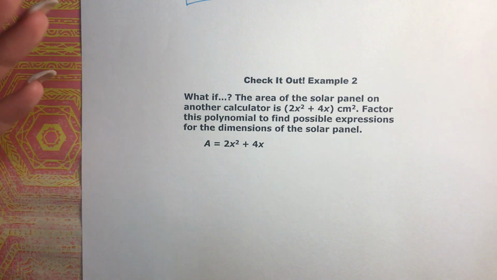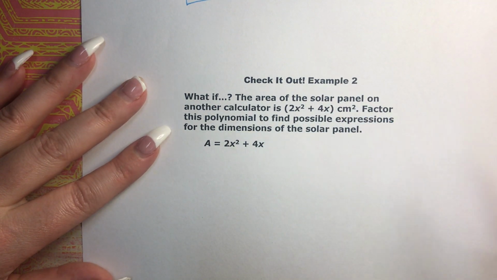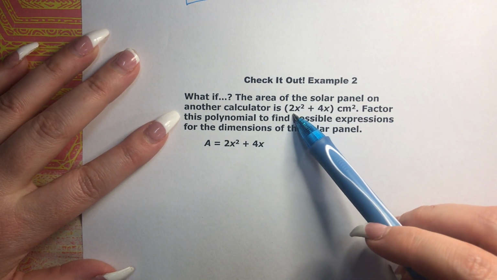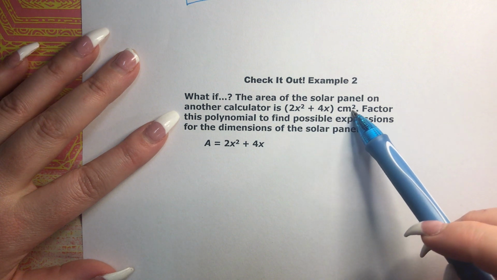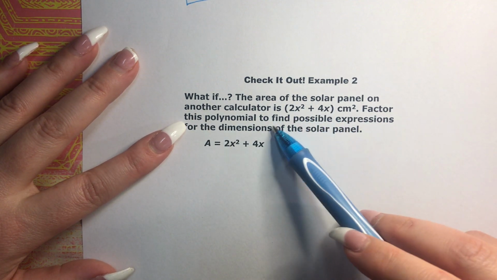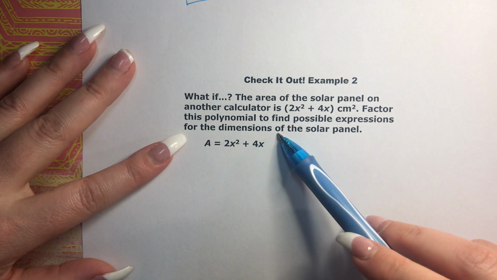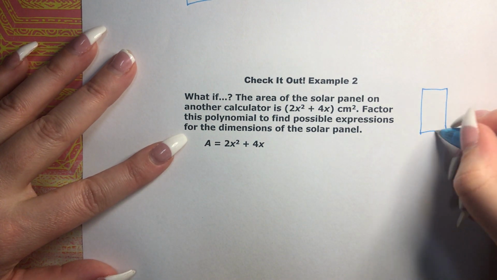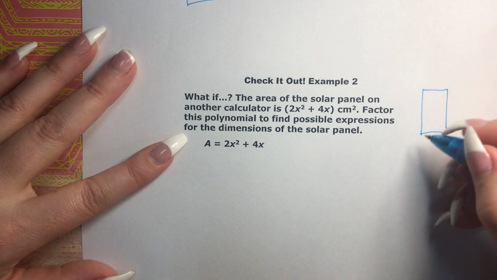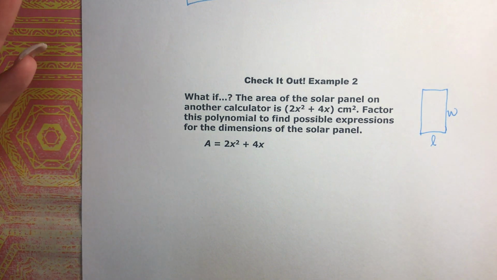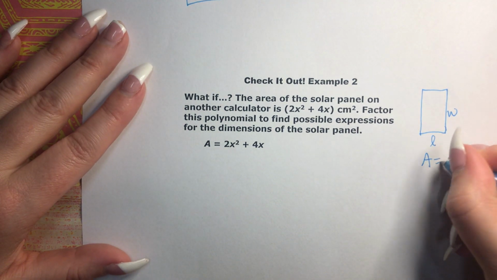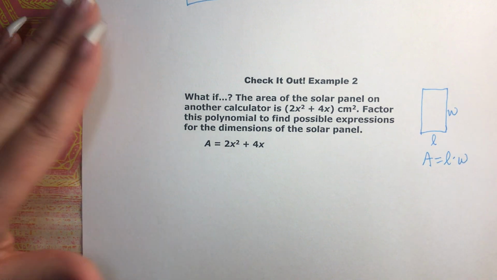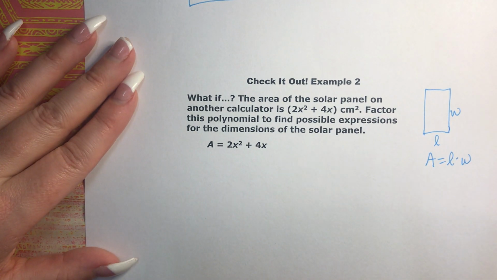Okay, let's see how you did. What if the area of a solar panel on another calculator is 2x squared plus 4x centimeters squared? Factor this polynomial to find possible expressions for the dimensions of the solar panel. So the solar panels are rectangles, right? So we can call this our length and this is our width, okay? And the area of this is equal to length times width, right? It's a product of the dimensions.